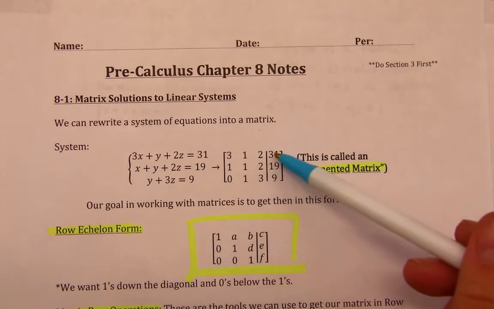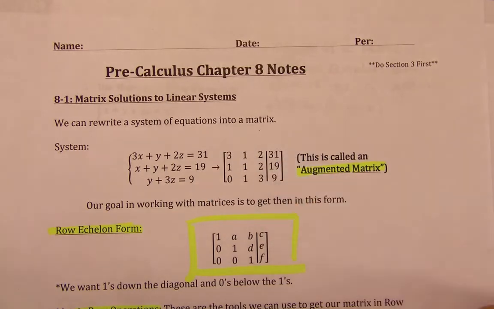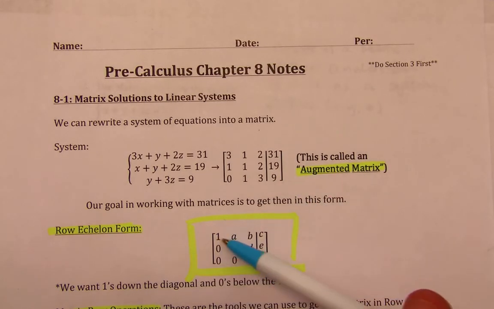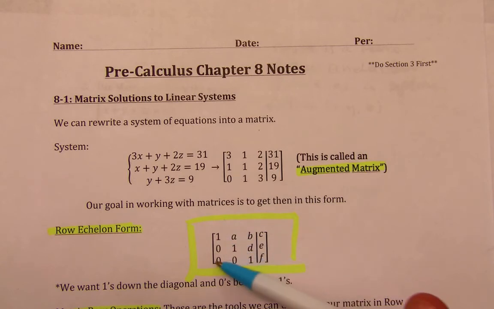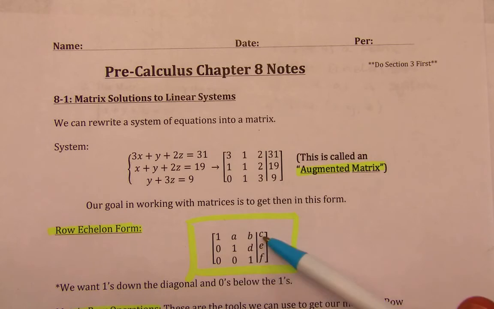We have our matrix here, and then what the equations are equal to on the other side of this line right here. Now, our goal in working with matrices in this form is to get them into what's called row echelon form, where we have ones down what we'll call the main diagonal, zeros below. We can have values up here, or they can be 0, and then numbers over here. So we want ones down the main diagonal and zeros below the ones. That's the main point here.